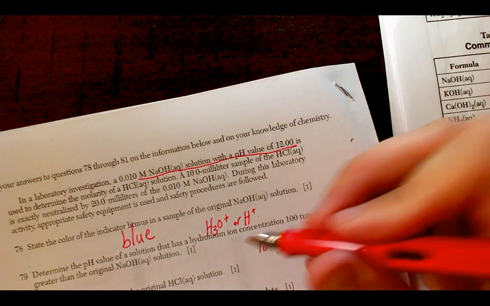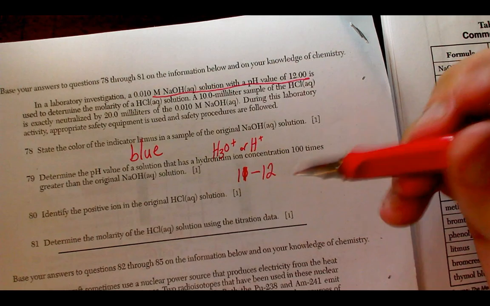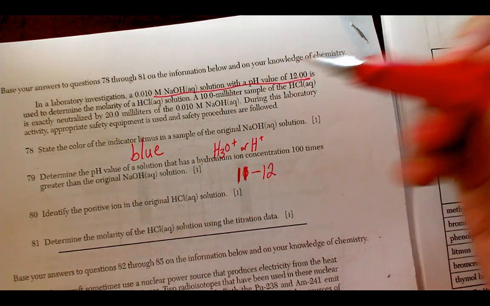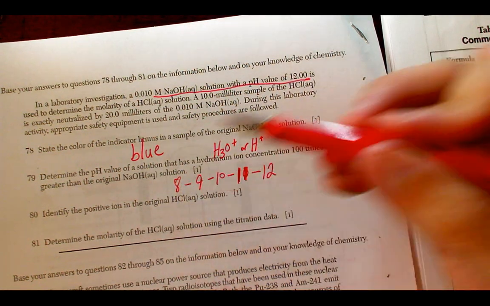So remember your pH scale. The NaOH was 12, so I'm just going to write my numbers here. We have 11. I should be able to count to 11, not 10. Let's pretend I didn't just write a 10. That's a 10, and this is a 9, and this is an 8, and so on, going down the line.